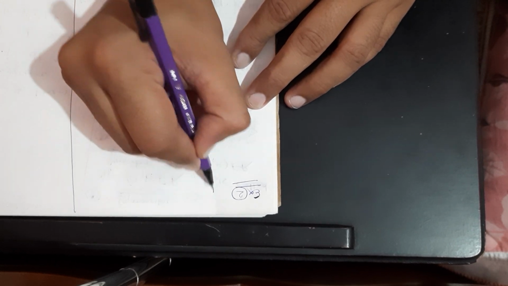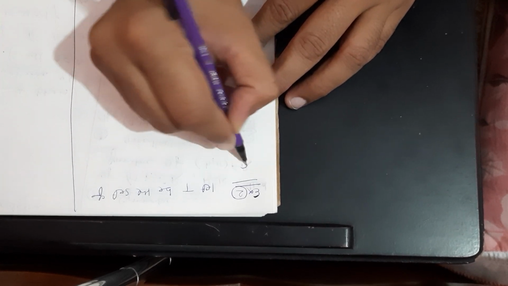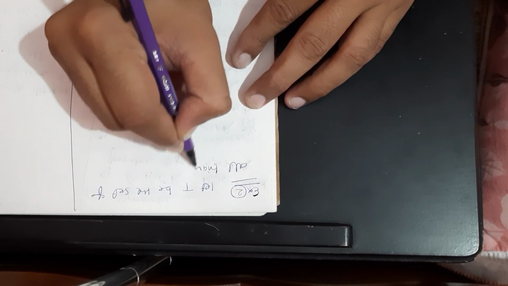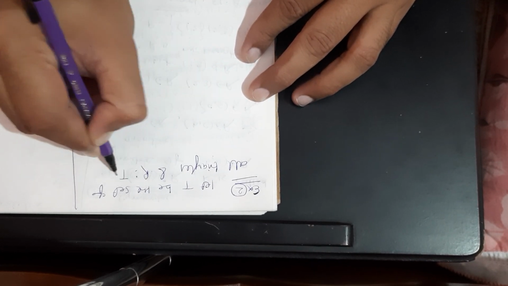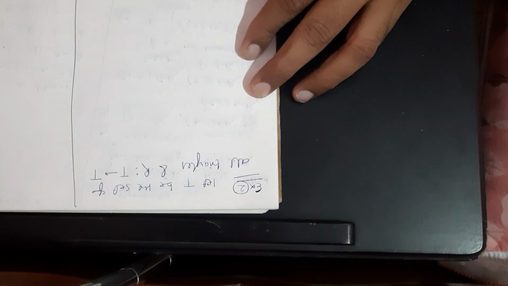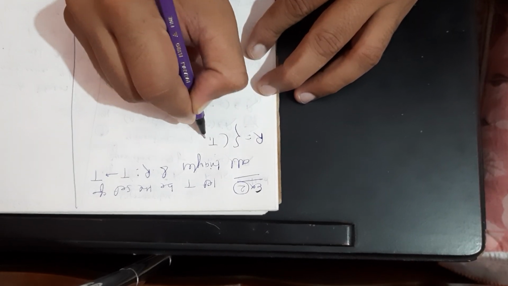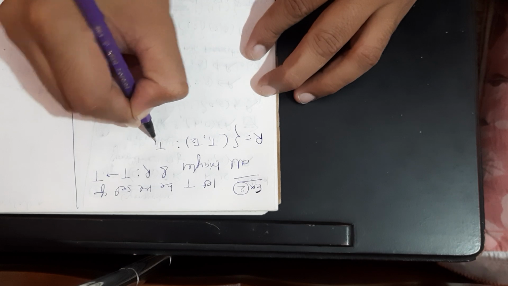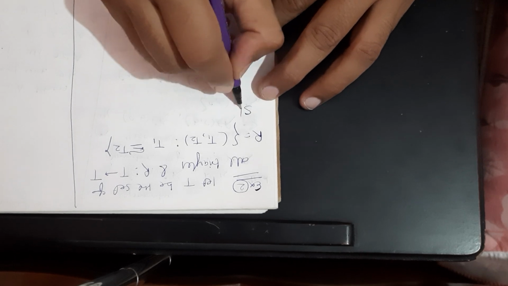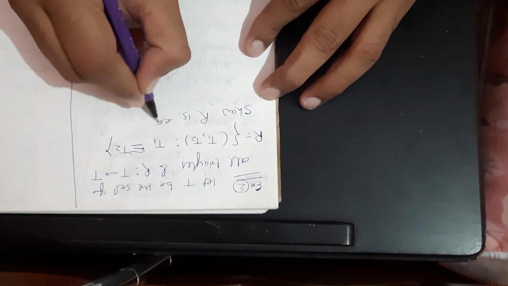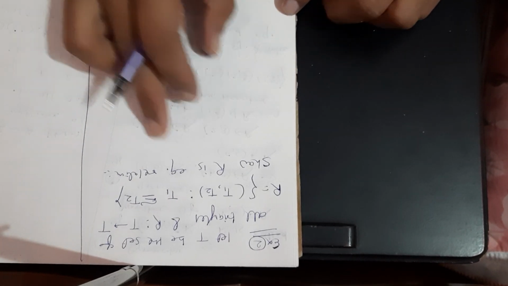Let T be the set of all triangles in a plane, and R is a relation from set T to T given by (T1, T2) such that T1 is congruent to T2. Show that R is an equivalence relation.